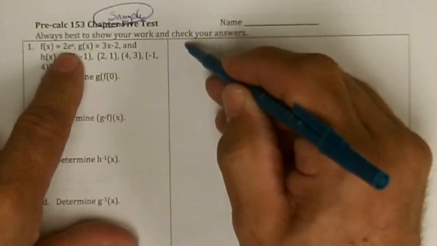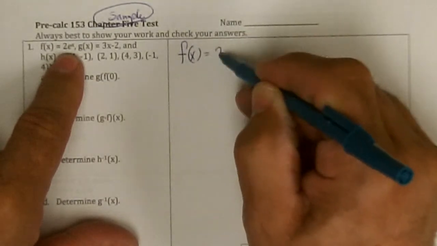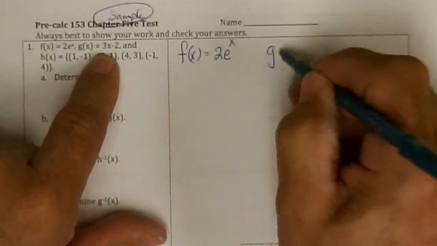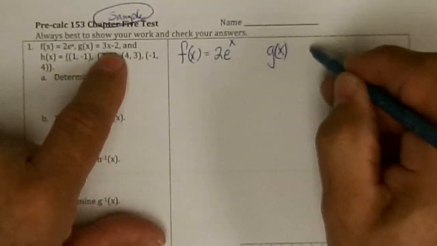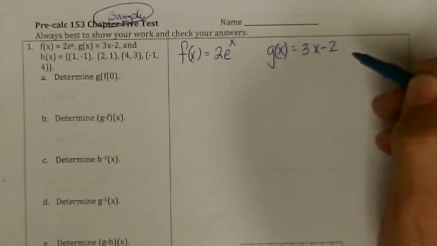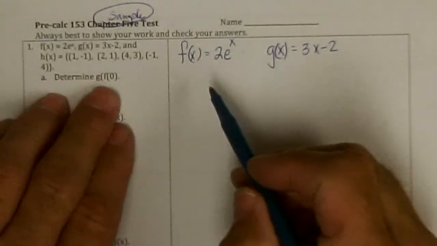So this might be kind of small, so I'm going to rewrite f of x is 2e to the x. G of x is 3x minus 2. But you should have a copy of it. And then h is these points. And I'll mention those if I need them.